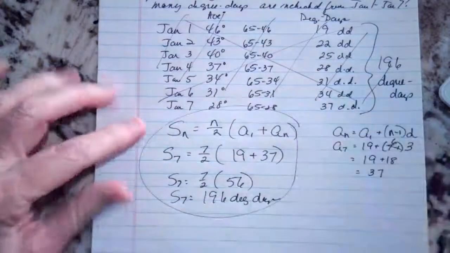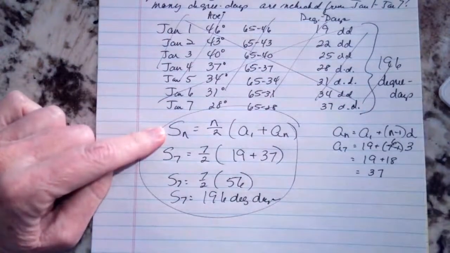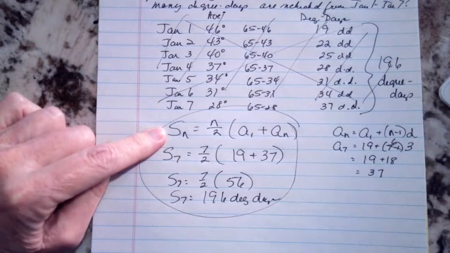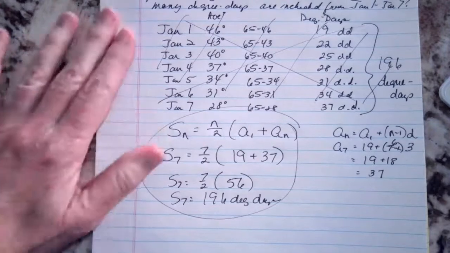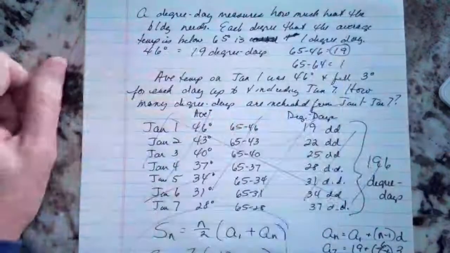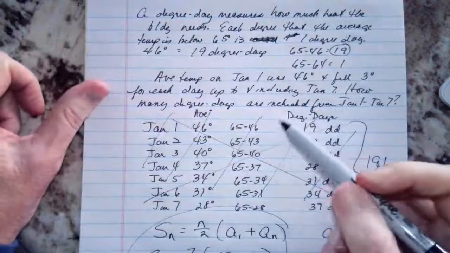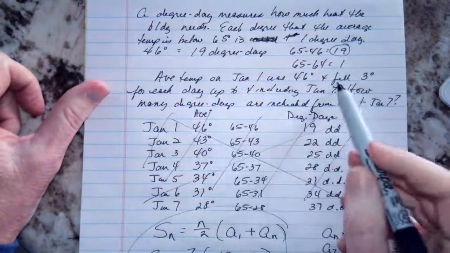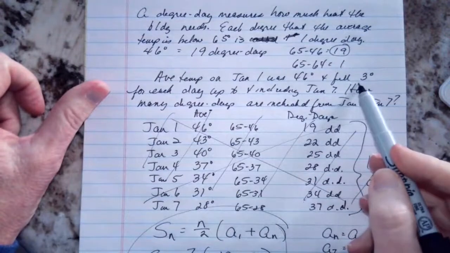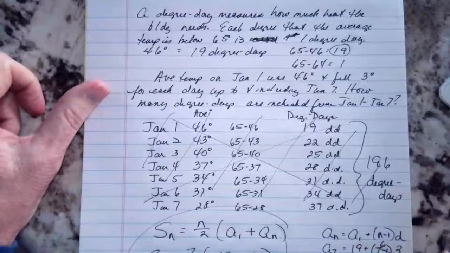Okay, so this is the formula you'll be using. You won't have to worry about it on a test. I'll give it to you if I'm going to ask you for it. I just thought this problem with these degree days was a little counterintuitive because as it gets colder, as the temperature falls, you're adding in degree days. And so I wanted to look at that with you.